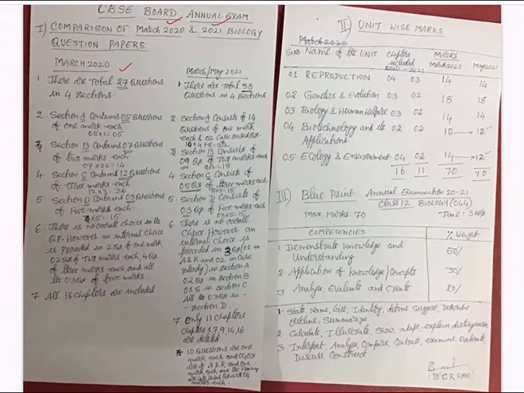In March 2020, there were a total of 27 questions in 4 sections. The paper that your batch is going to write will have 33 questions. That means numerically 6 questions are extra. But the sections remain the same: section A, section B, section C, section D. 4 sections will be there.